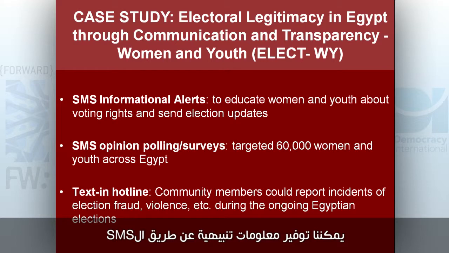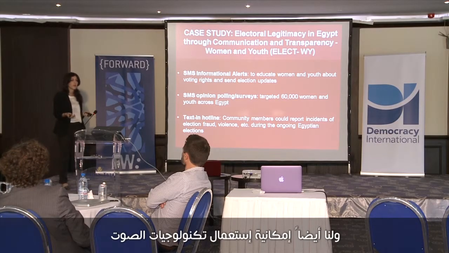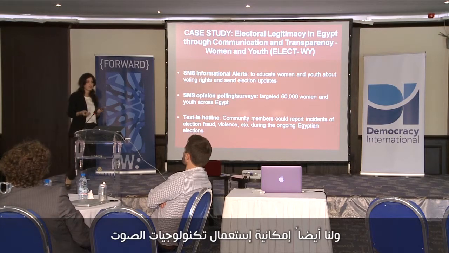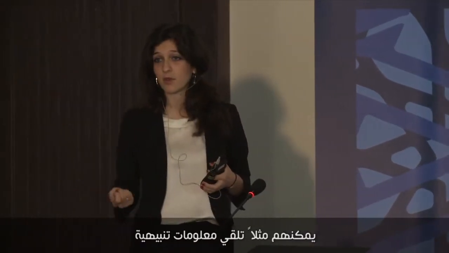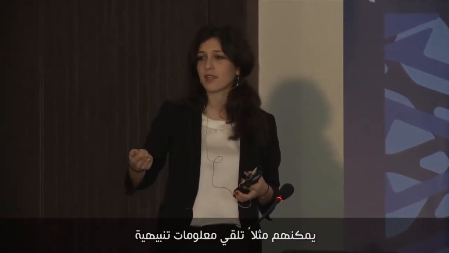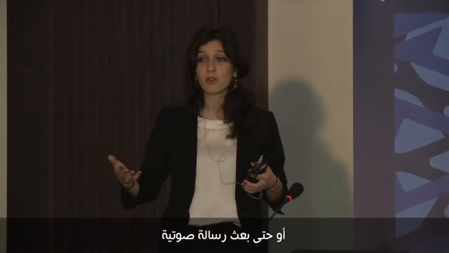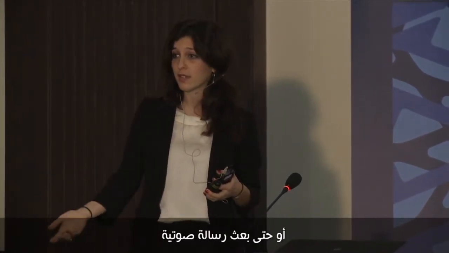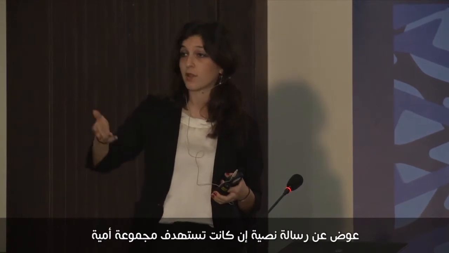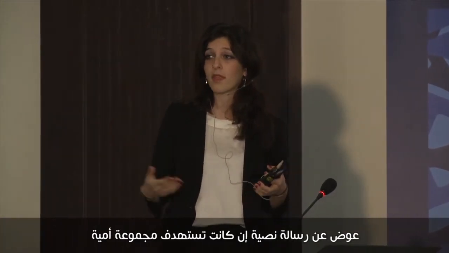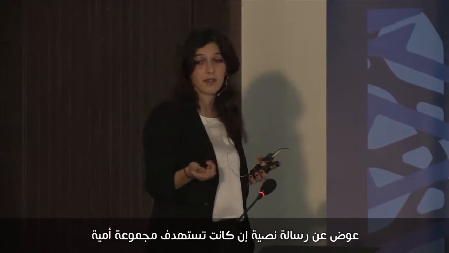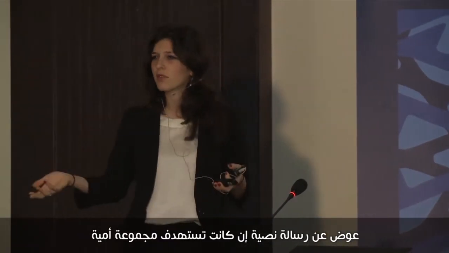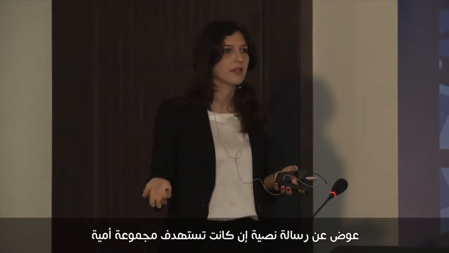Informational alerts can be either SMS, or we also have the option of doing voice response technology. So, for example, they could either text into a hotline, or they would receive an SMS informational alert. There's even a way to send a voice message to call a list of people, and they would receive a voice message instead of a text message. Again, if you're trying to target illiterate communities.